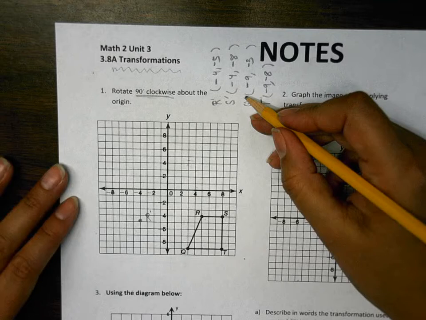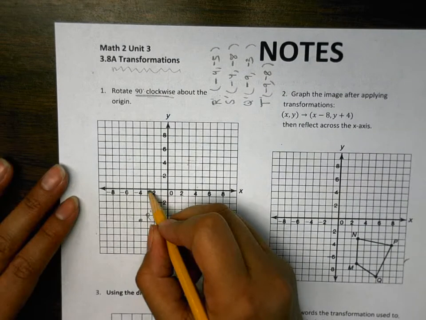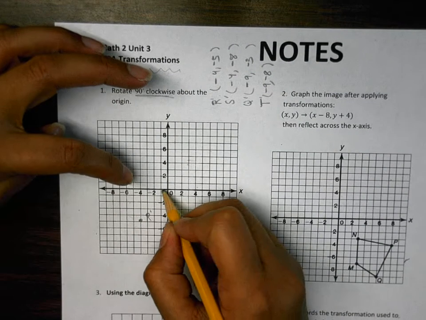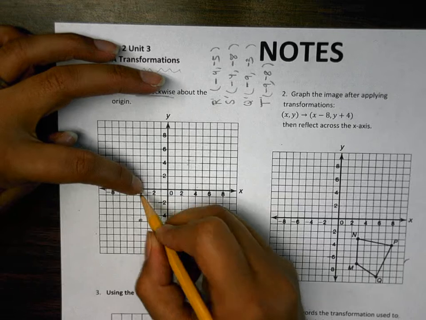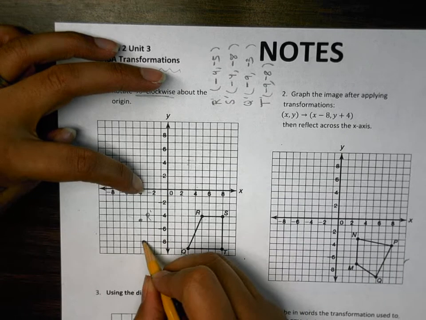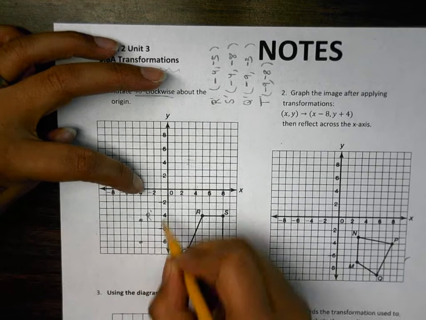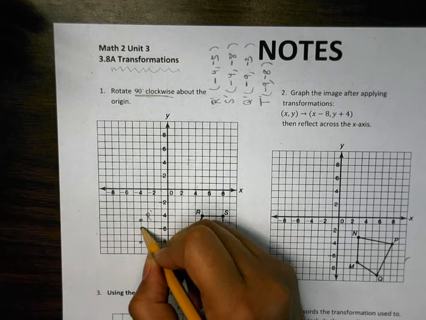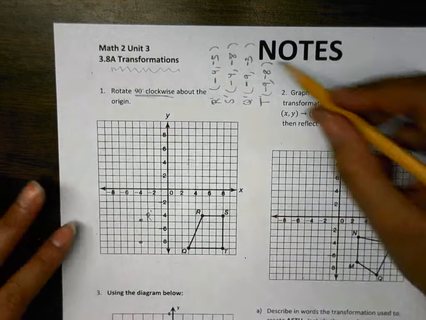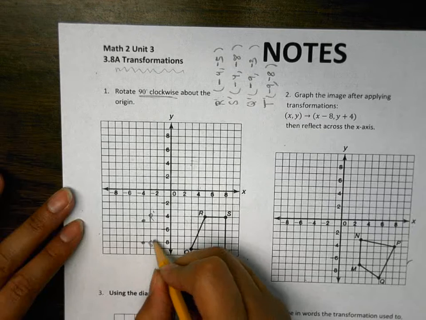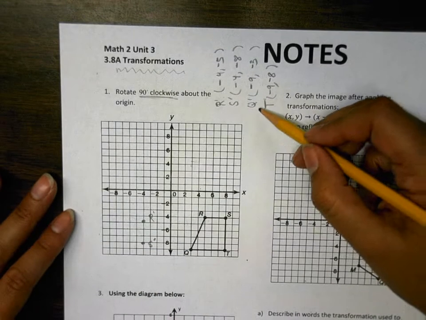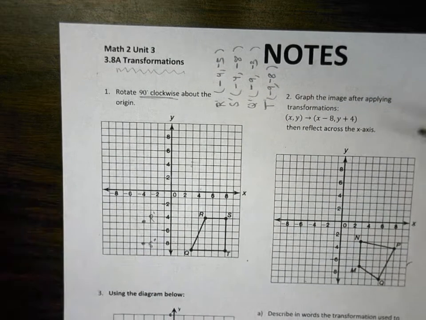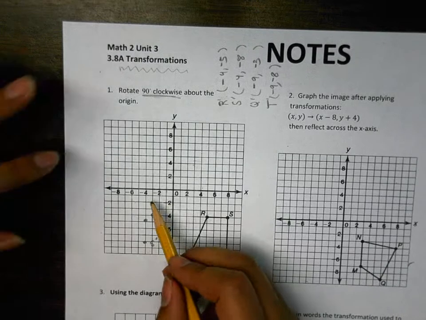S prime is -4, -8, 1, 2, 3, 4, and then down 8, and I'm going to call that S prime. And then Q prime, -9, -3, and I want you guys doing this on your own as well.